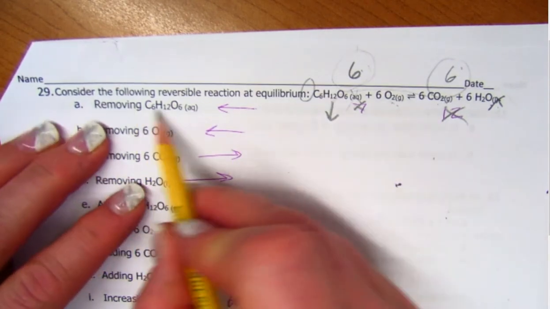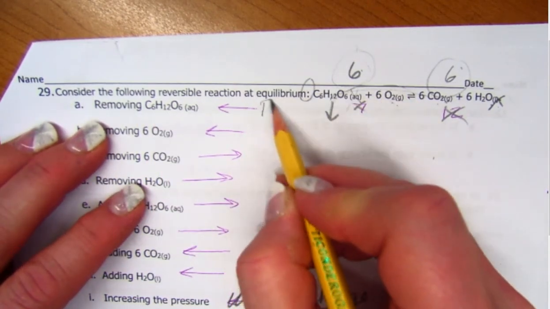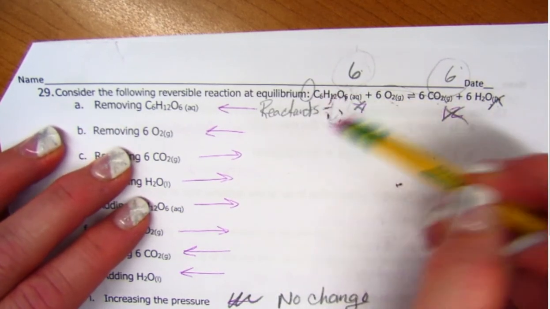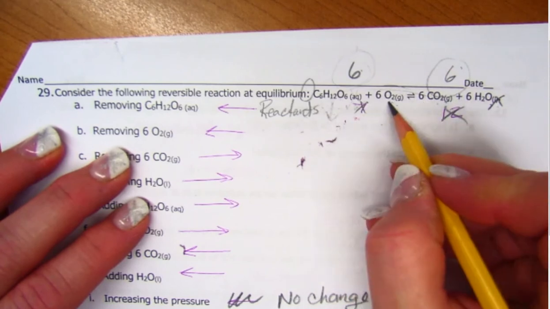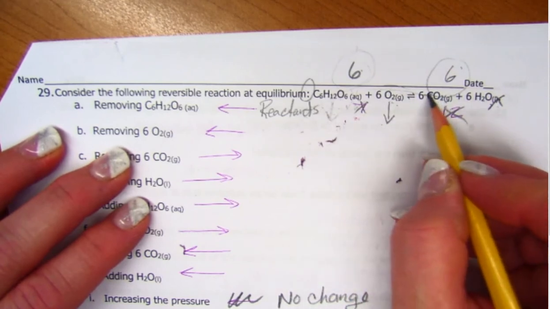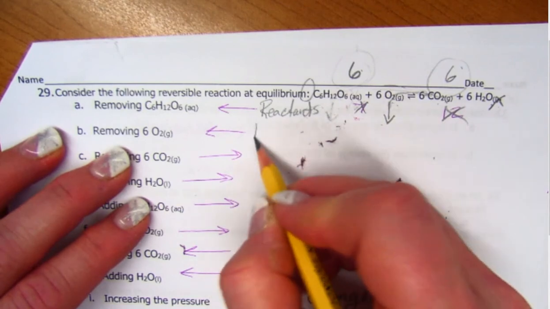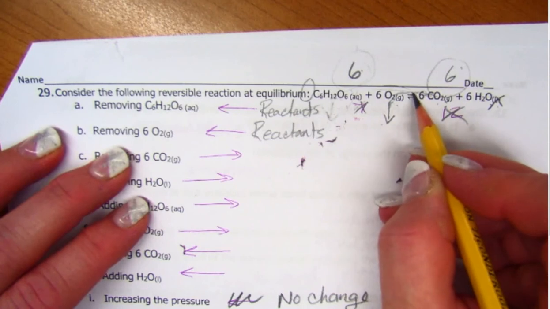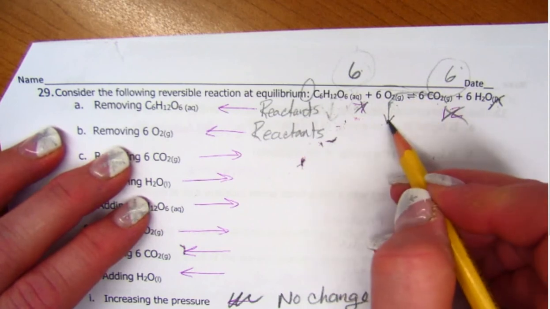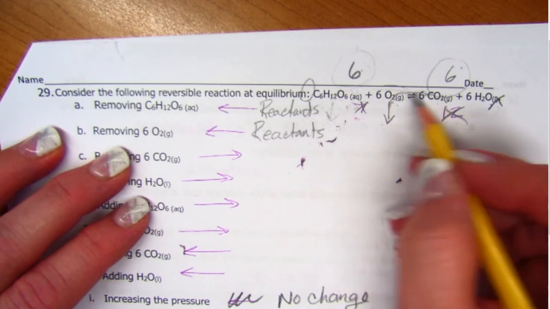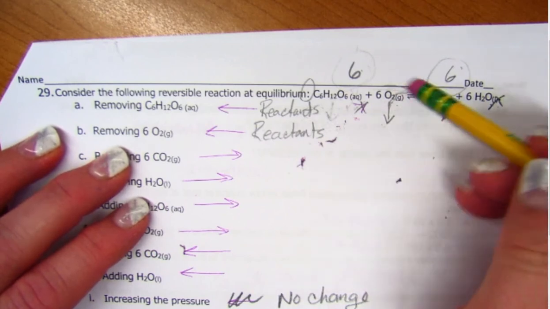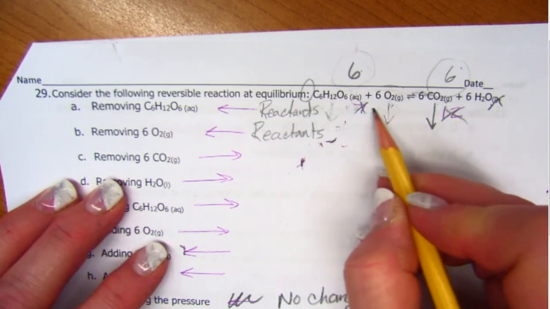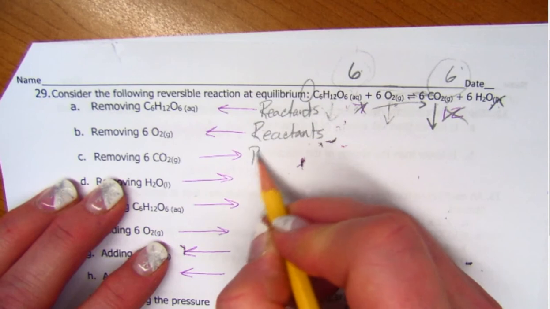Okay, so here we're removing. We're going to go backwards, so we're going to head towards the reactants. Okay, so if I remove O2, again, I've got to cross that arrow, so I've got to fill that hole, so it's going to go back towards the reactants. Remember, you've always got to go over the arrow. Wherever you are, you've got to go over the arrow. If it's pulling it out, you're filling the hole, going towards it. If you're putting it in, it's going away from it. So removing CO2, again, filling the hole, going towards it. It's going to go towards the products.